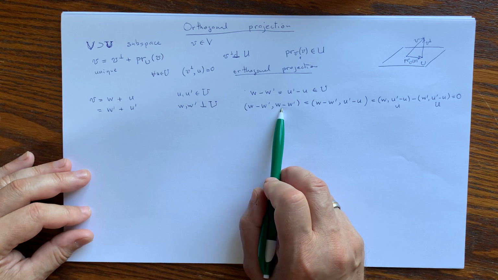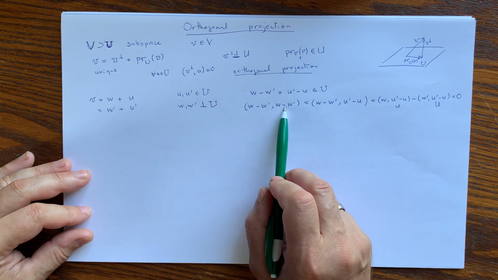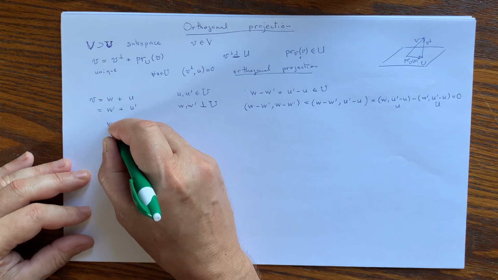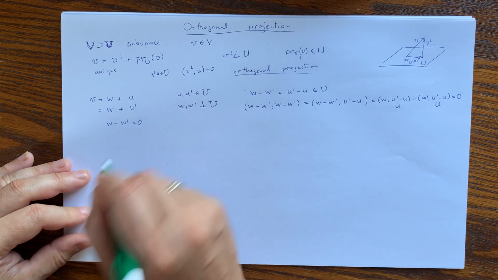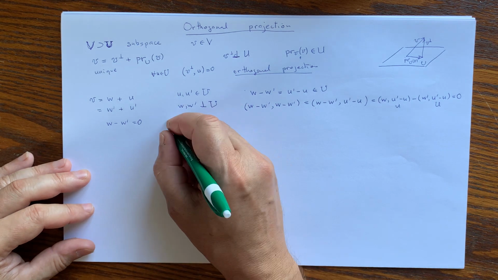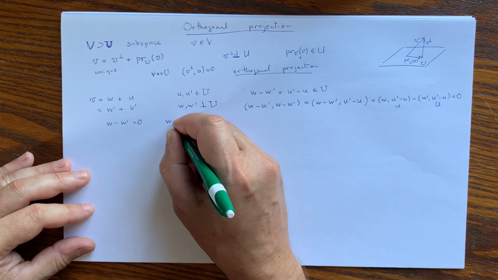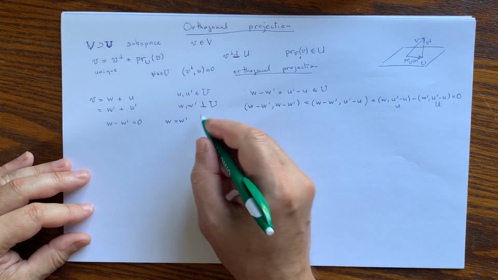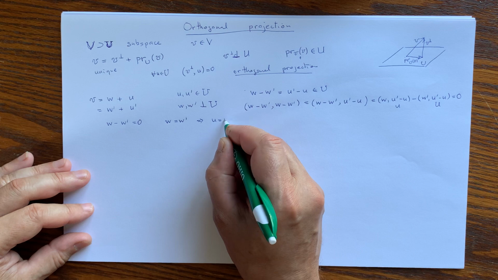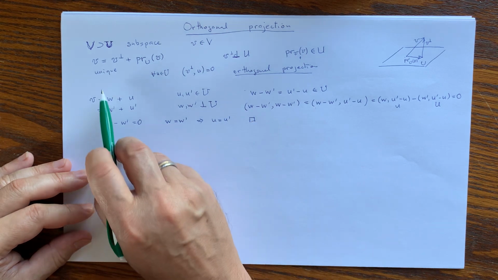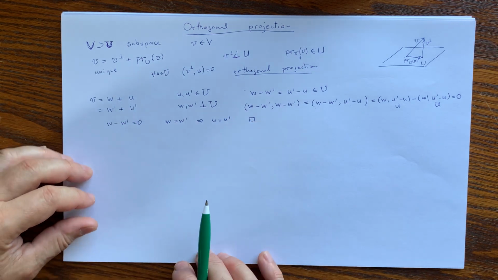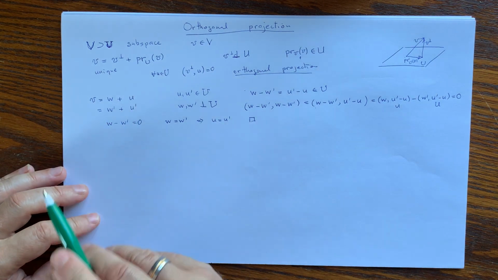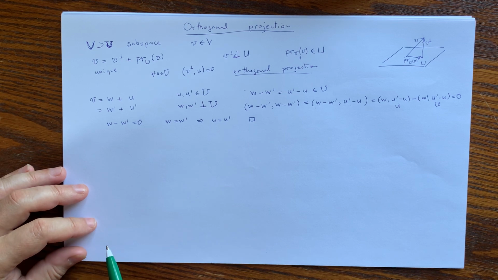So this scalar product of a vector with itself is 0, and that can only happen when the vector is 0. And that is also the same as to say that the vectors W and W prime are the same. But if they are the same, then so are U and U prime. And we proved what we wanted. We proved that if we have two possible decompositions like that, these decompositions are just one and the same. That uniqueness is done now.